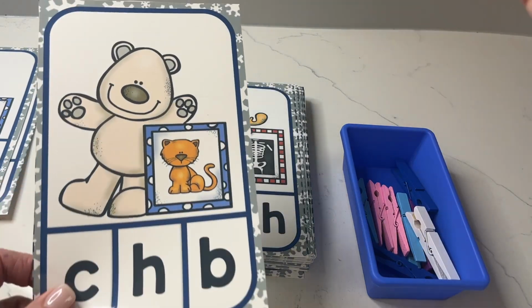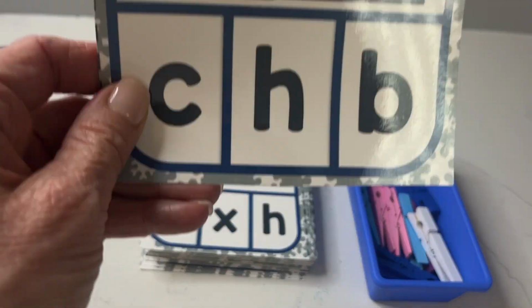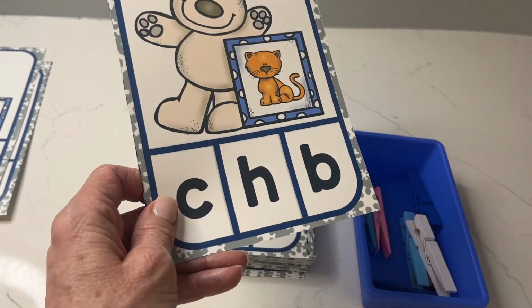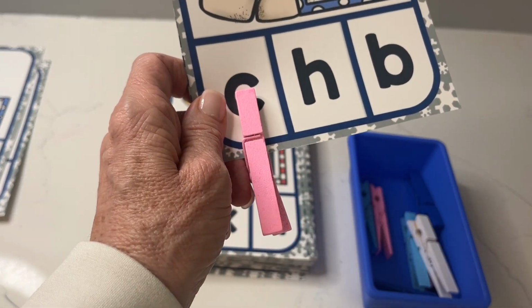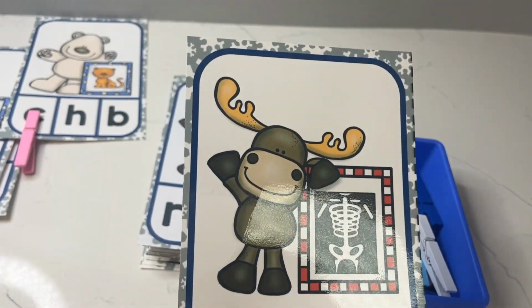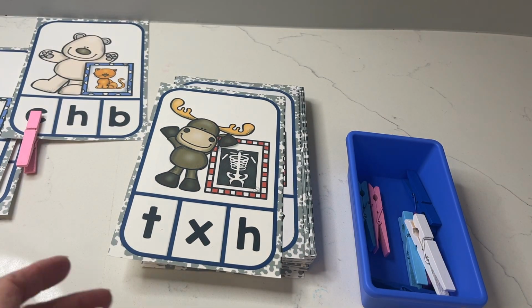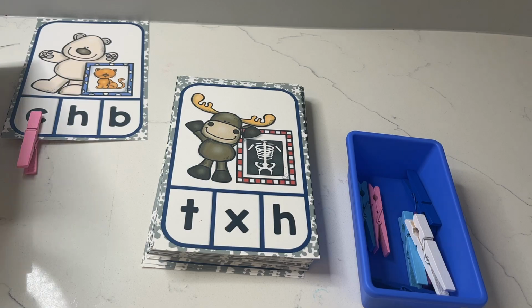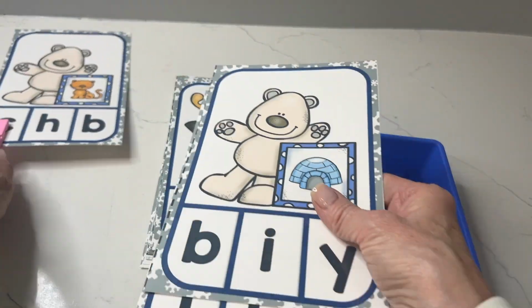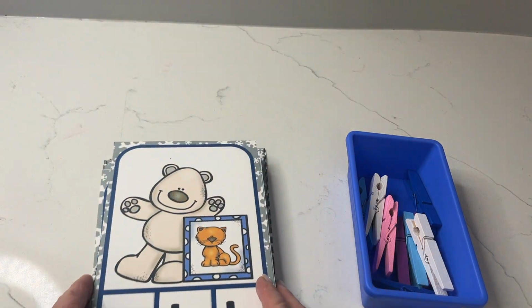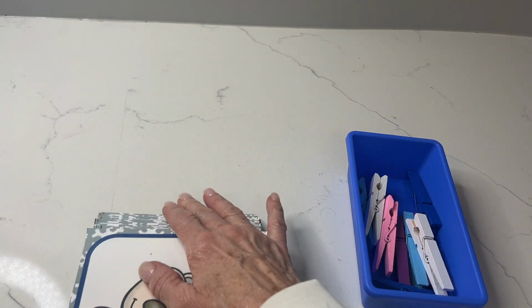Or I've done it with the clothespins on one end of the rug. So they pick up the card, go to the other end of the rug, get the clothespin, mark the letter it should be, drop it in a box, and come back for their next card. So I've done that with classes that are just super hyperactive and need a lot of extra movement. And it works really well. And it also works really, really well, guys, on days where you are snowed in and you're not going to be going outside. It helps you get some of those wiggles out.